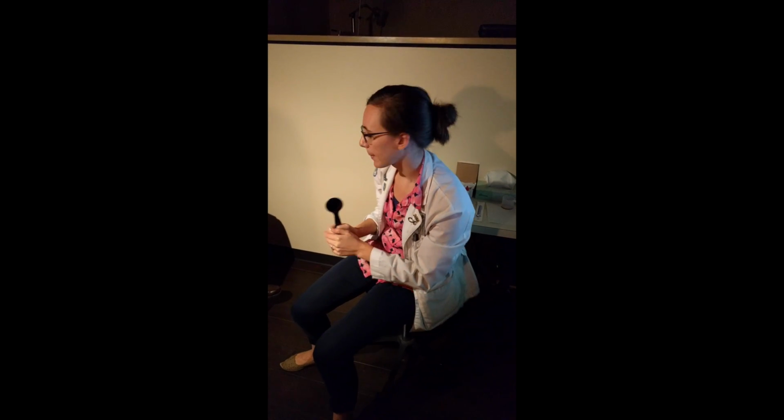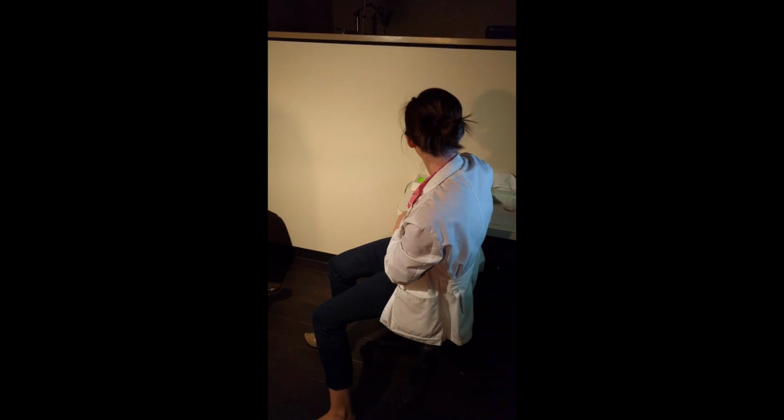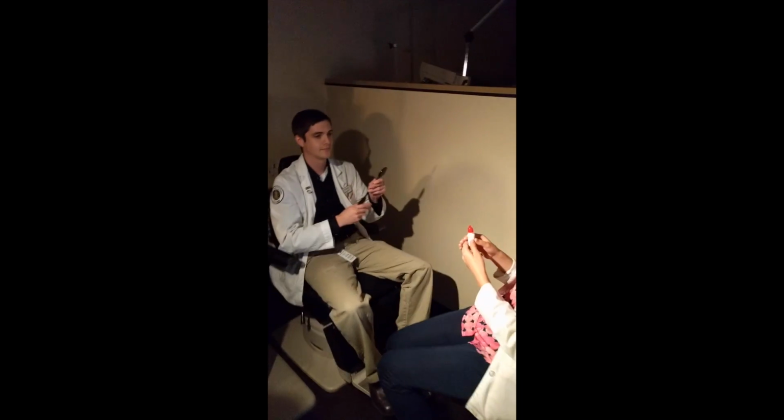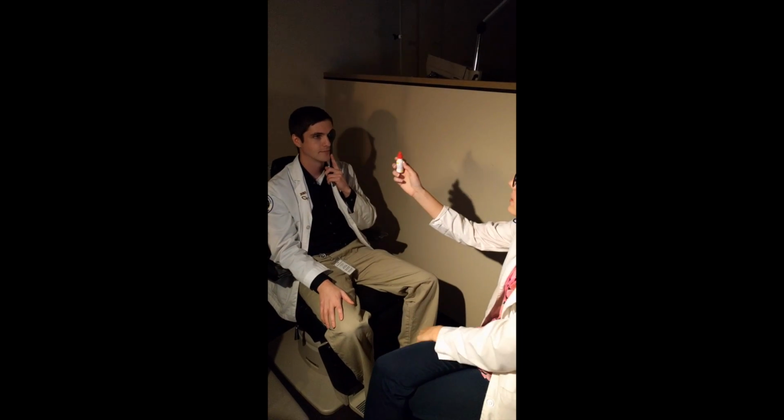So his confrontation visual fields were full to all finger counting in all quadrants. An abnormal response would be unable to see those fingers, and I'd have to bring them closer in for him to see them. And we're also going to test color saturation with the red cap test. I'll have the patient first cover your left eye and look at the cap on this bottle here.